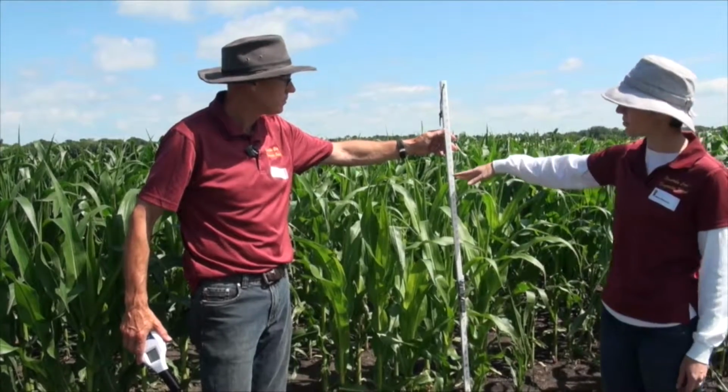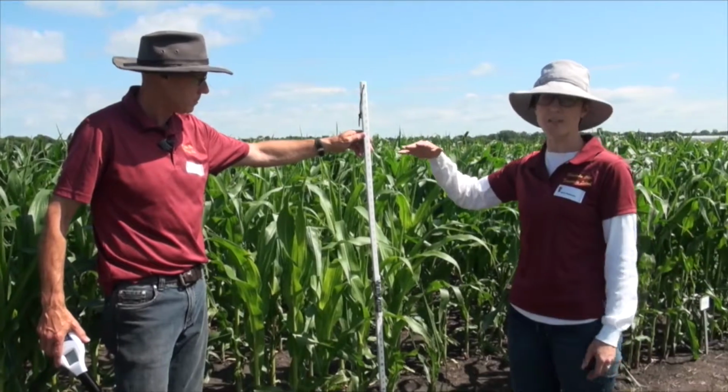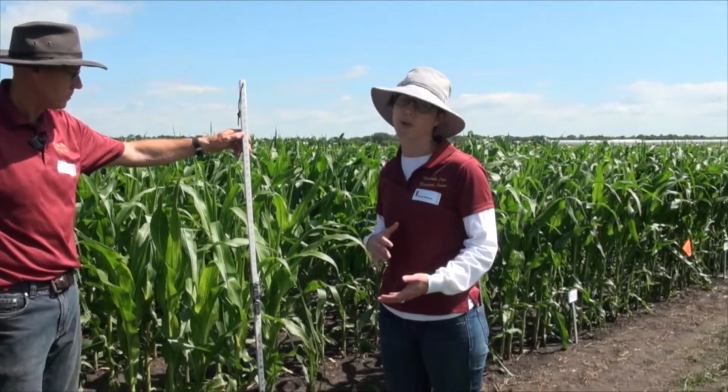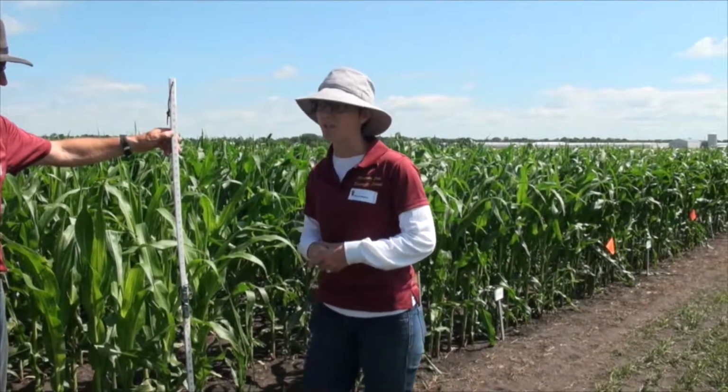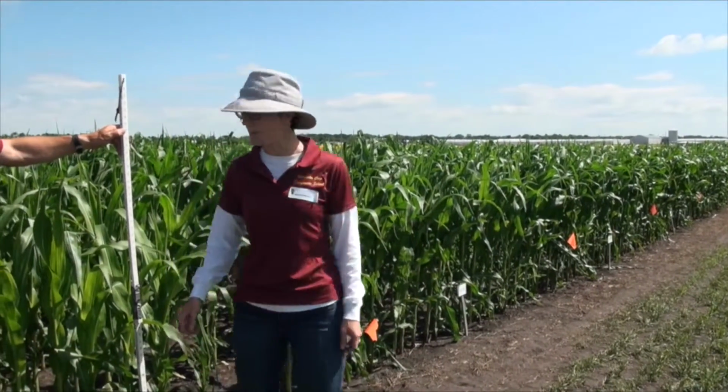So now you're able to go through and use this plant height as we go down until the plant kind of hits that maximum height, and then you know that you're probably within the right realm of where you'd want to be for your total fertilization and optimum rates.